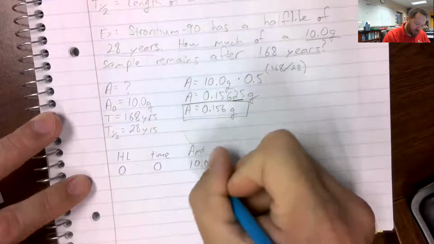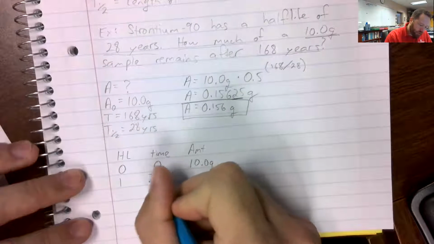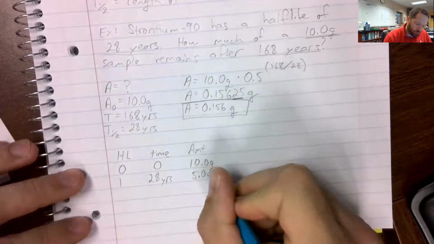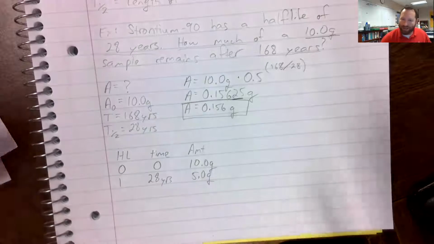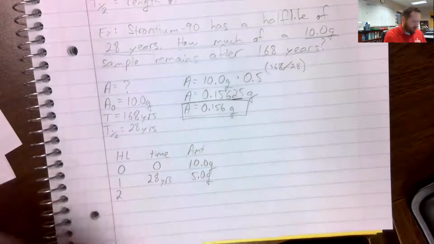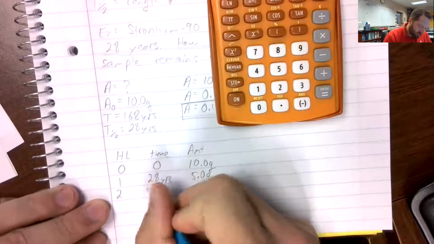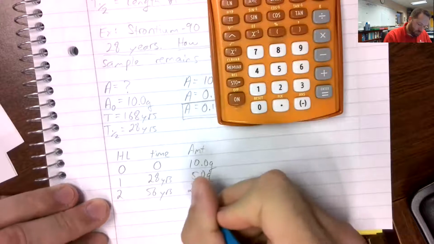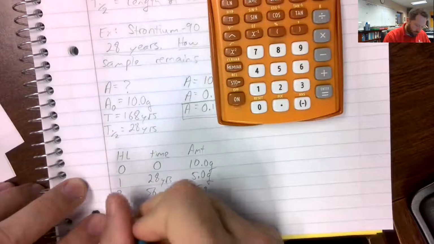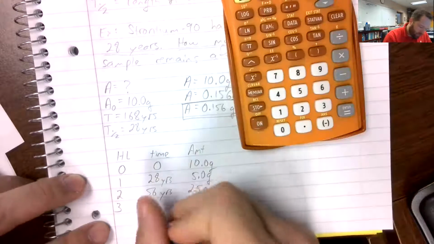We started with 10 grams. After one half-life, 28 years will have passed, and we'll be down to only 5 grams, half of what we originally started with. That's the concept of a half-life. After a second half-life, let's see here, 28 plus 28, 56 years, we're down to 2.5 grams. So half of the 5 grams we had at this 28 interval. Third half-life, well, let's add another 28 years to that. We're up to 84 years now.